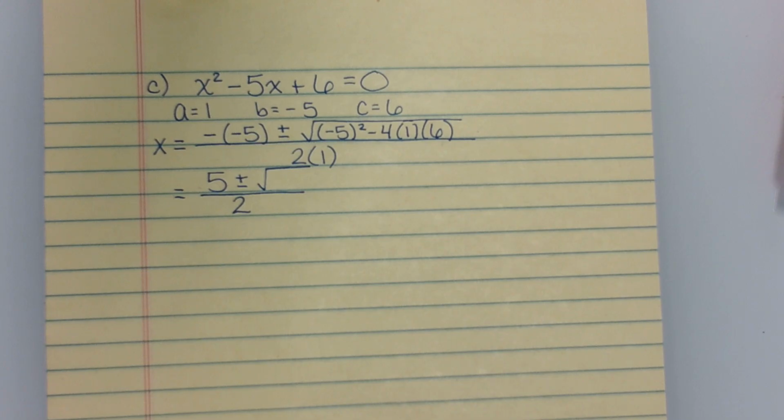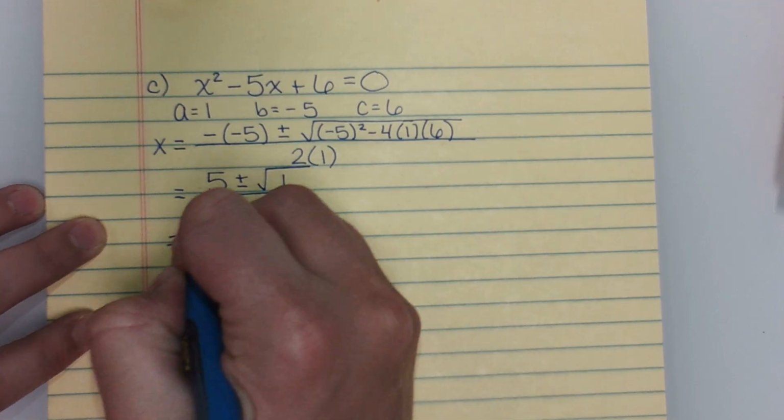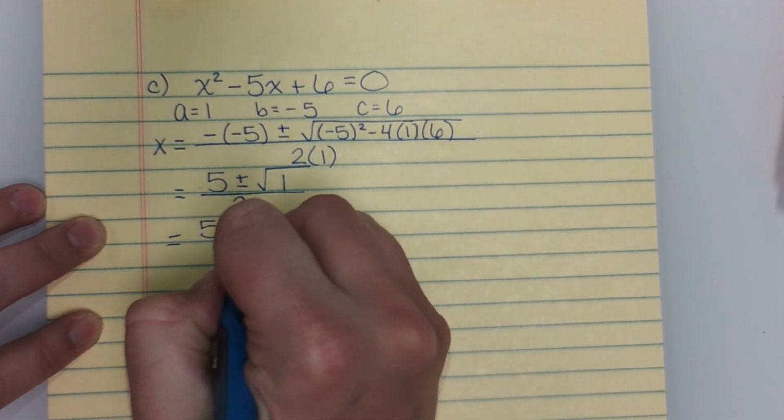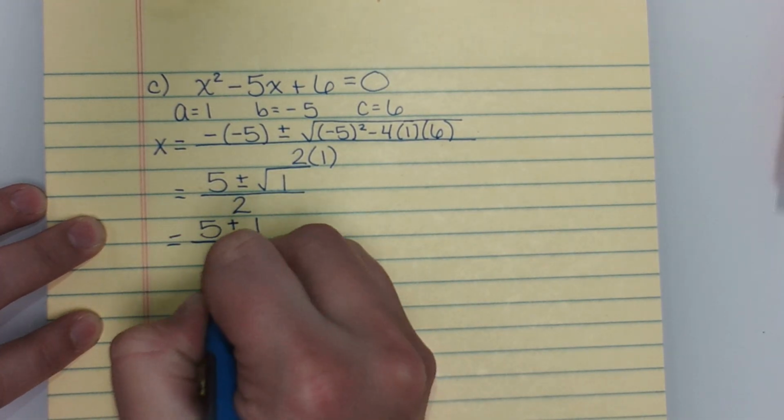Anyone else get 1? See a couple people shaking their head. Beautiful. Can I simplify this? Oh, no. 1 is a perfect square. Oh, yeah. Square root of 1 happens to be 1. Are all numbers their own perfect square? No, that one's just very special.